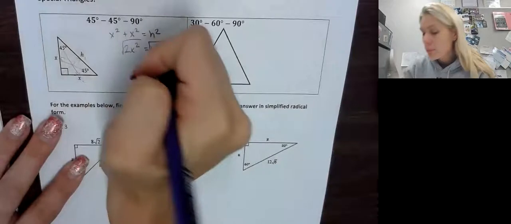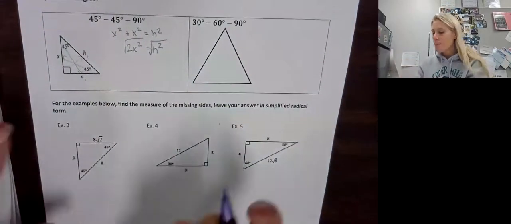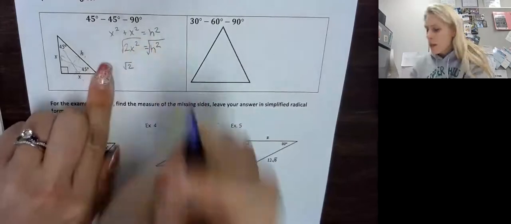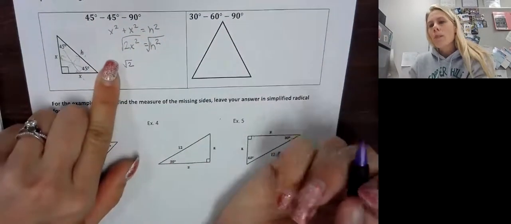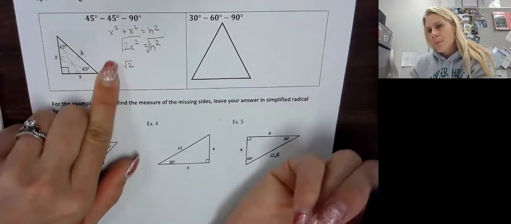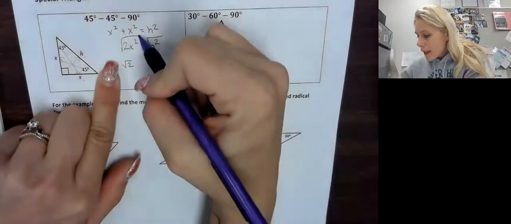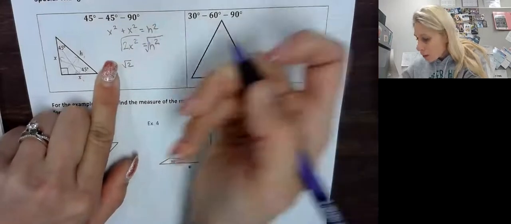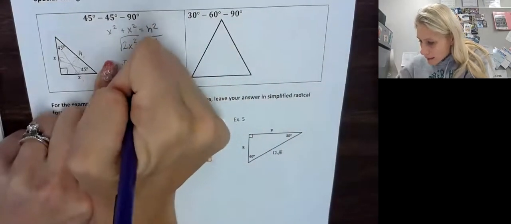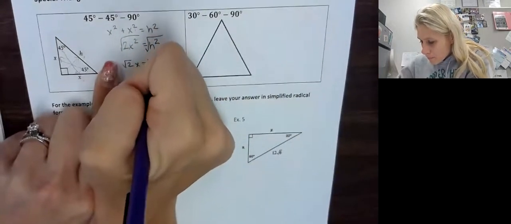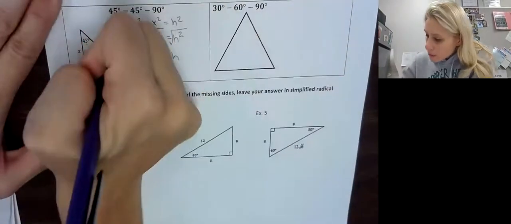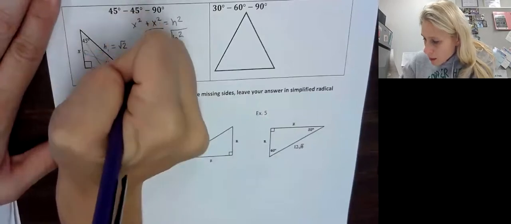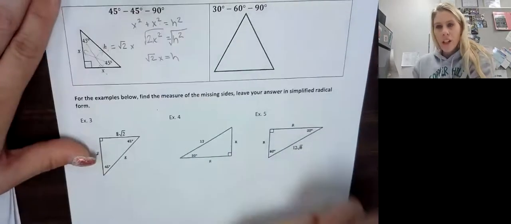Okay, because this is multiplication, we can break this up. The square root of 2 is just the square root of 2. But what is the square root of X squared? The square root and the squared cancel, so we're left with X. So H equals square root of 2 times X. So if we know X, we can fill all these in.